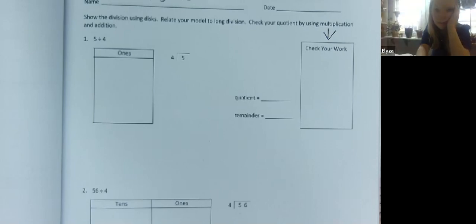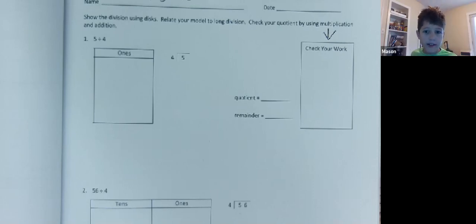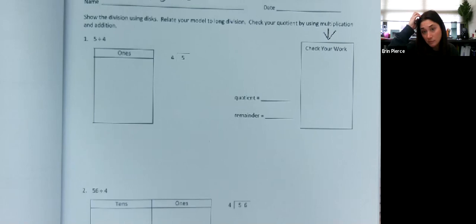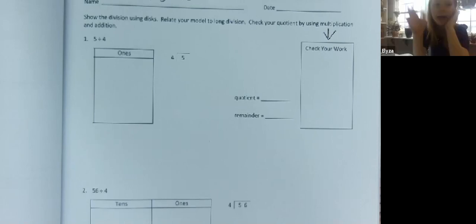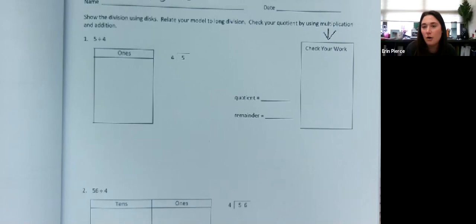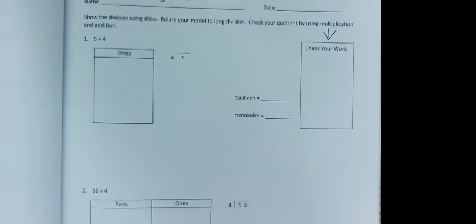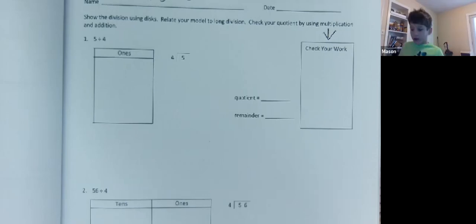I need help. Bye, Anna. What was that, Mason? Can the people that kind of need help stay on Zoom? Sure. Okay. Anna can't hear you. Her volume's not working right now. Oh, okay. So 5 divided.